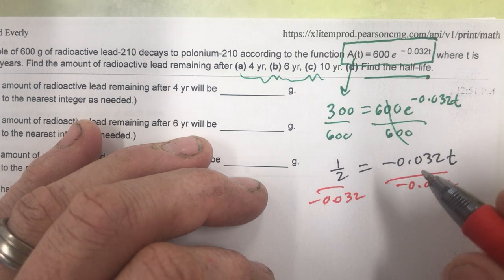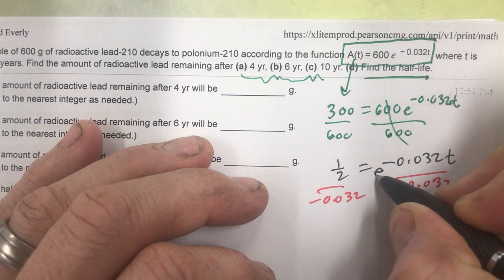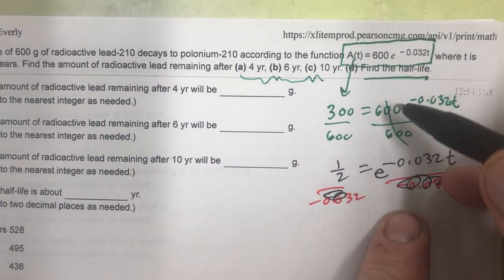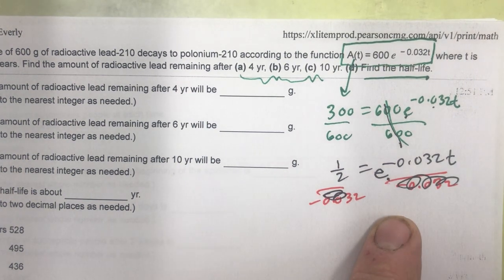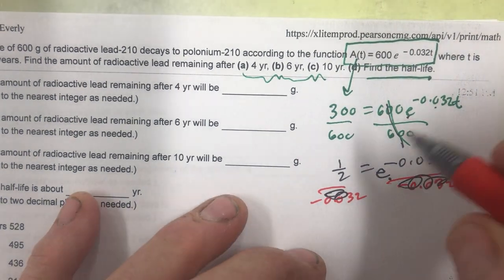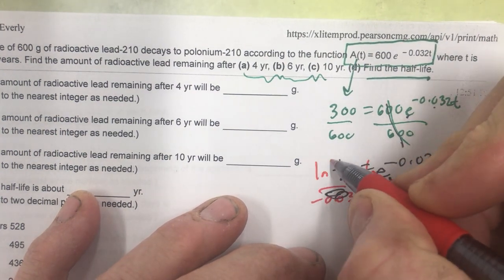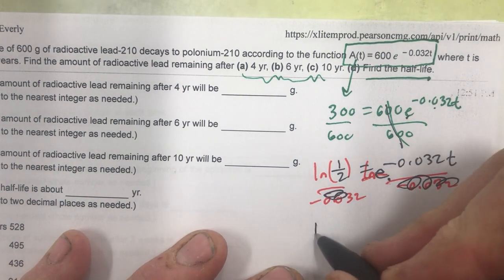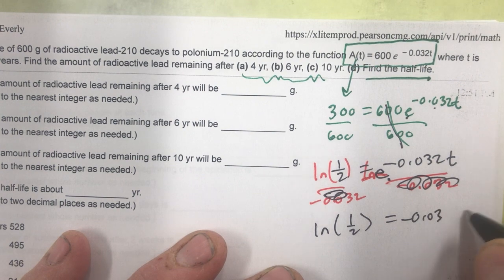Okay, hold on. Wait a minute. I didn't write my e down. Sorry, I made a mistake. I realize that now when I got to solving there. So I screwed up. When I divide this out, now that's e to that power. So I've got to get rid of my e. I jumped the gun here, left my e. I've got to do a natural log of both sides to make the e cancel. So it's natural log 1/2 equals negative 0.032t.